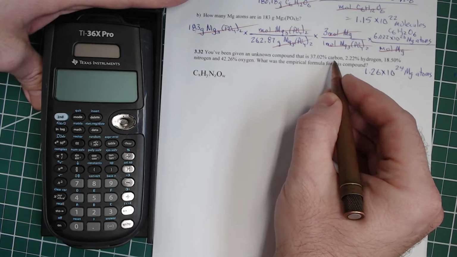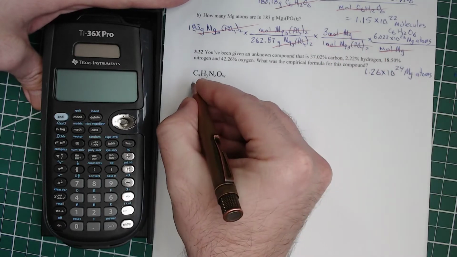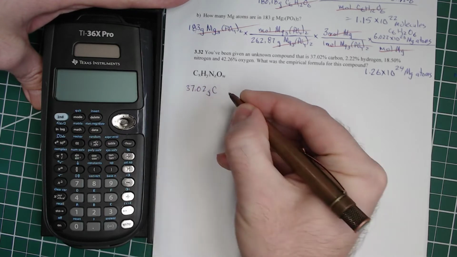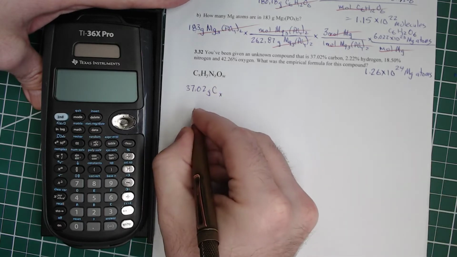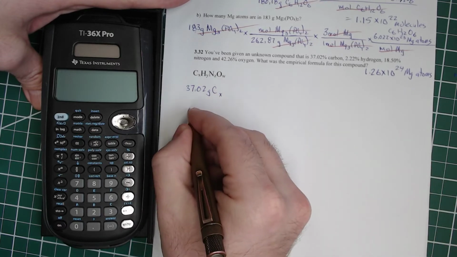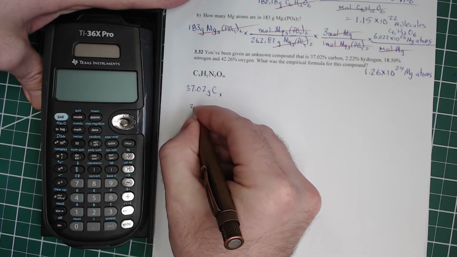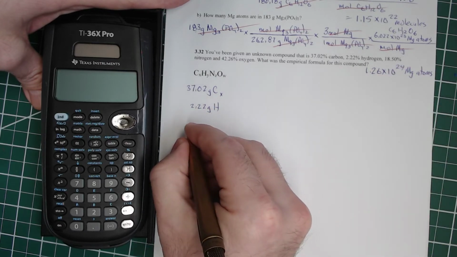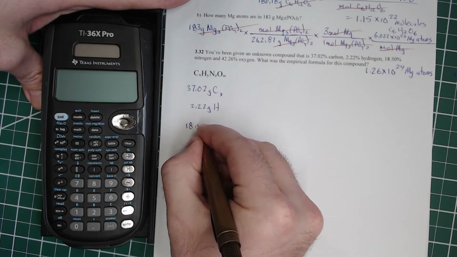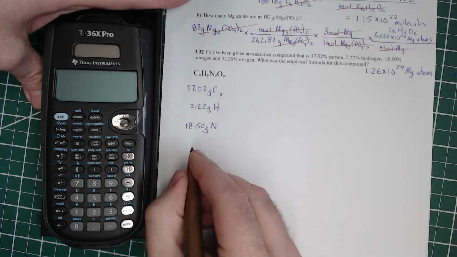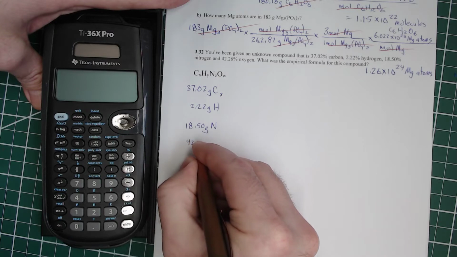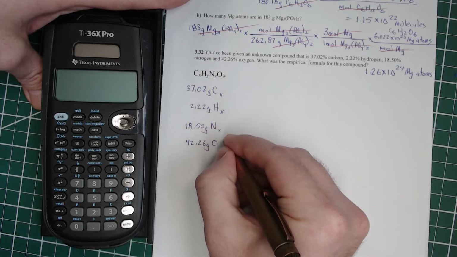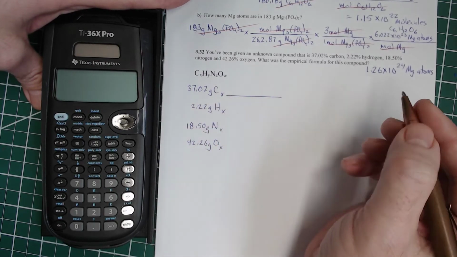So here we've got carbon at 37.02. So I'm going to put 37.02 grams of carbon. All right, and I need to leave enough room here so that we can do the calculation. So I'm going to space these out a little bit. 2.22 grams of hydrogen. For nitrogen, 18.50. So 18.50 grams of nitrogen, and then 42.26 grams of oxygen.